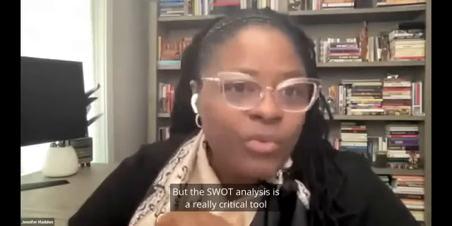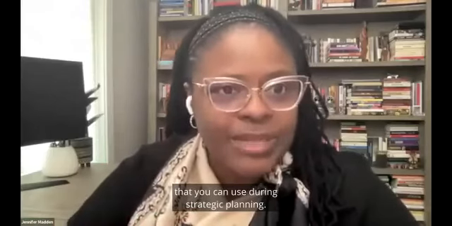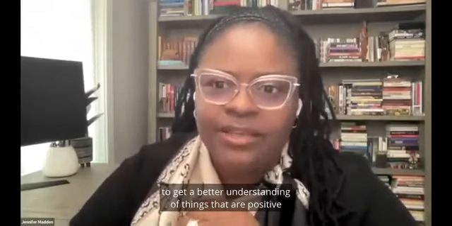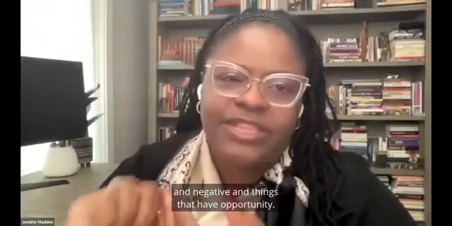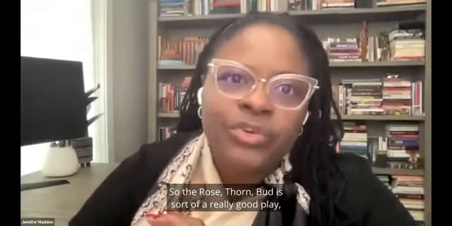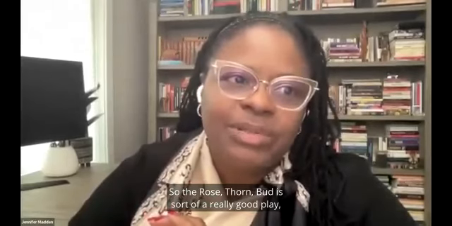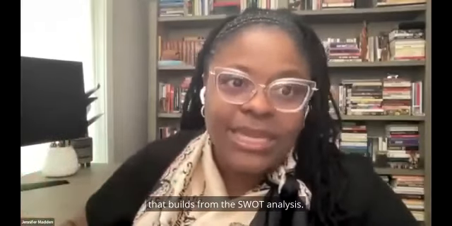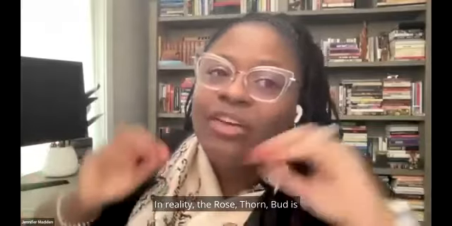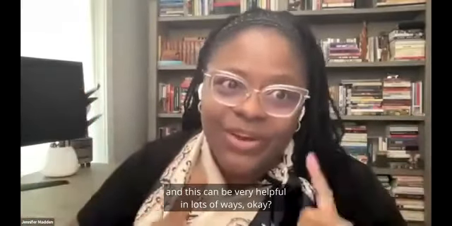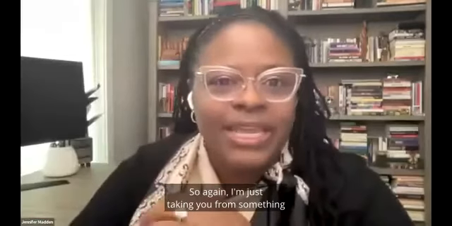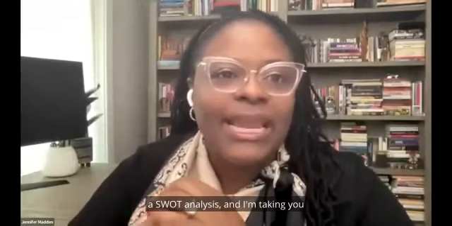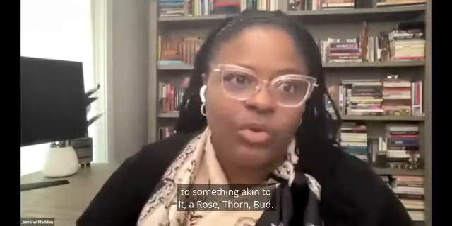But the SWOT analysis is a really critical tool that you can use during strategic planning, but it's also very useful if you're trying to get a better understanding of things that are positive and negative and things that have opportunity. So the Rose Thorn Bud is a really good design thinking technique that builds from the SWOT analysis. In reality, the Rose Thorn Bud is like a visual SWOT analysis, and this can be very helpful in lots of ways. So again, I'm taking you from something that you're very familiar with, a SWOT analysis, to something akin to it, the Rose Thorn Bud.